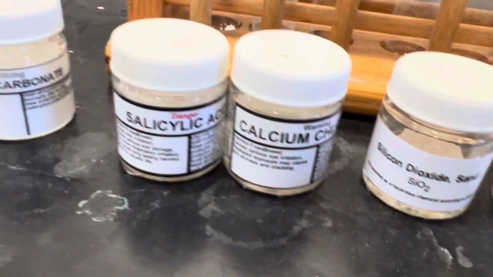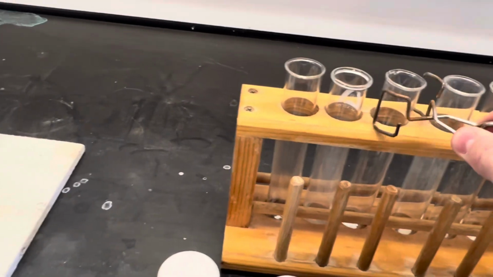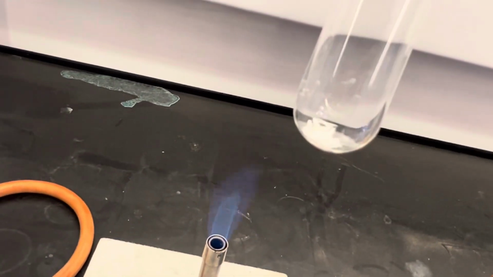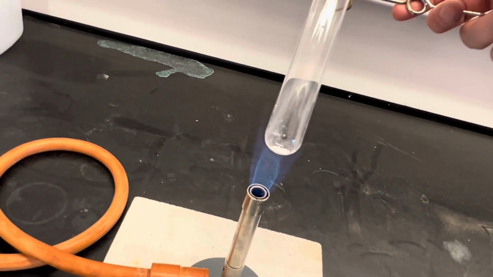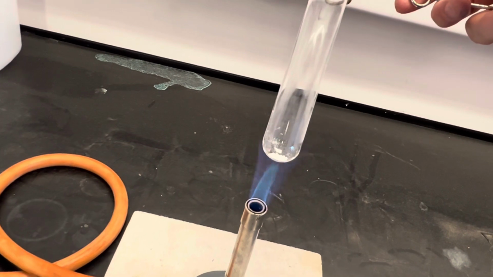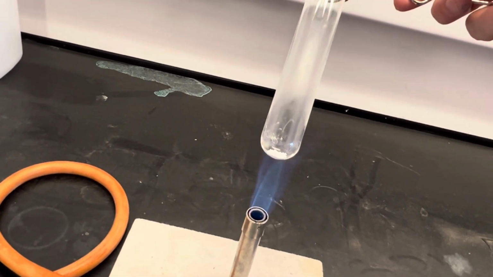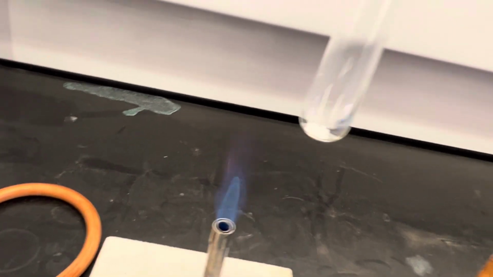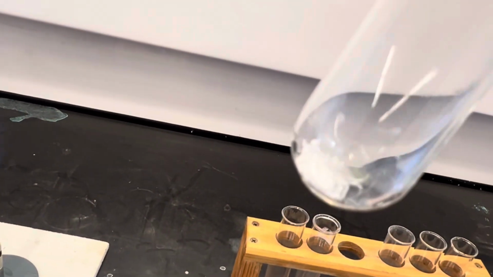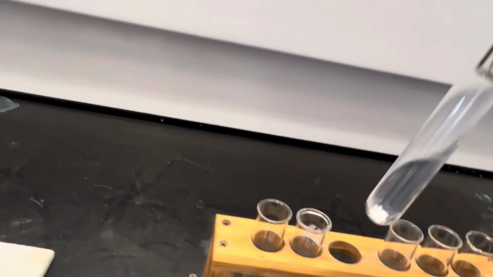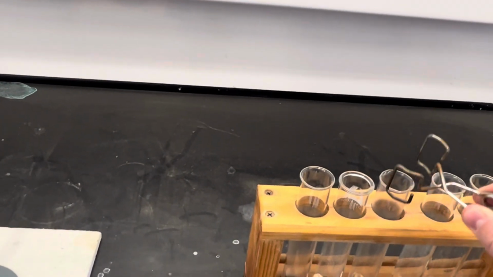Next we'll do the calcium chloride. Calcium chloride. 1, 2, 3, 4, 5. That one hasn't melted. It's still in its granule form. So that one has a higher melting point.